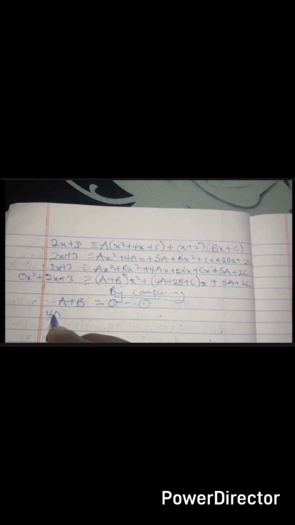Now let's compare the x term. We have 4a plus 2b plus c is equal to, the x term at the left-hand side, the coefficient is 2, so it's equal to 2. This is our equation 2. Now the constant terms, 5a plus 2c is equal to, now the constant term at the left-hand side is 3. And this is equation 3.